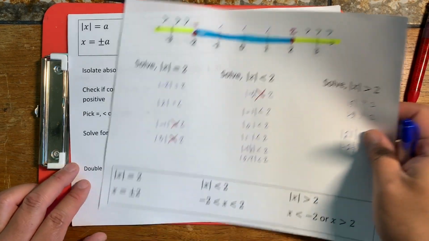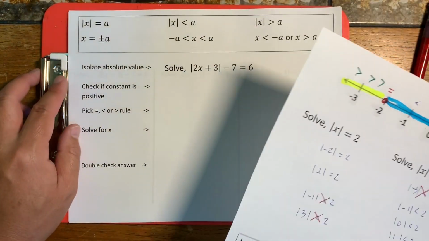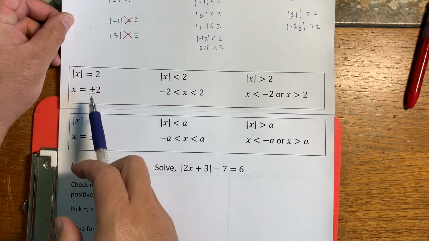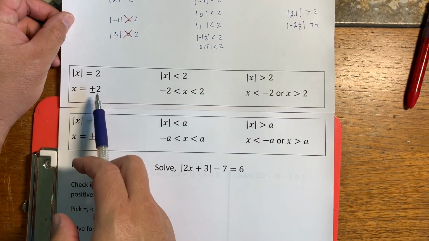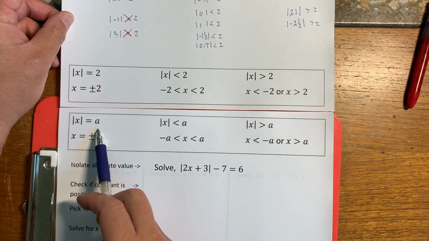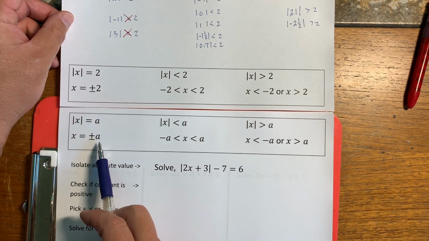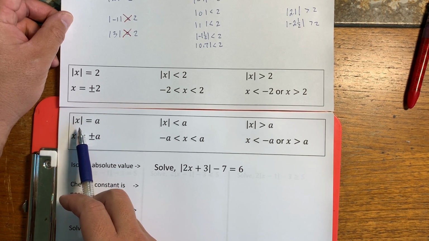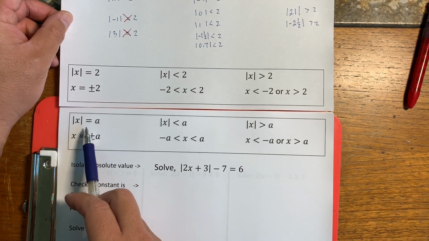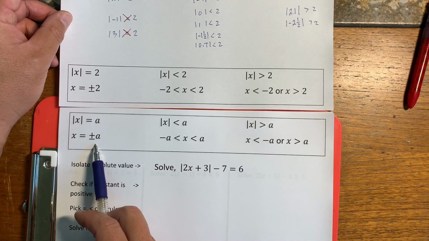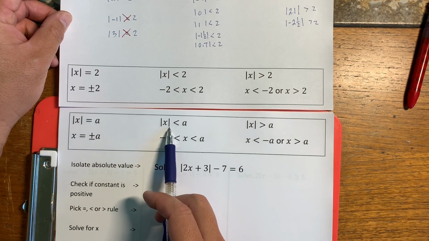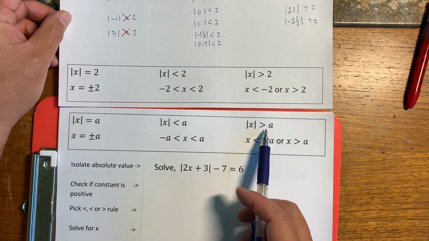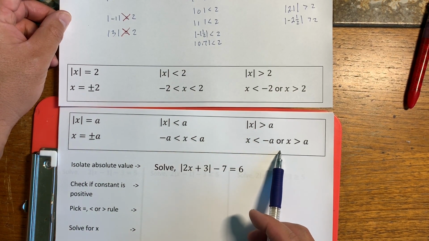Okay. Now, if we were to change all these values of 2's and just turn them into a constant, we could get a general formula for removing absolute values. So if you have an absolute value and an equal sign, it turns into this. If you have an absolute value and a less than sign, it turns into this. And if you have an absolute value and a greater than sign, it turns into this.